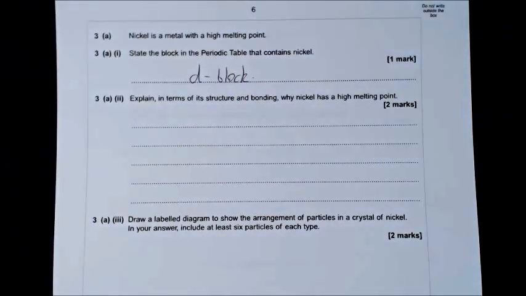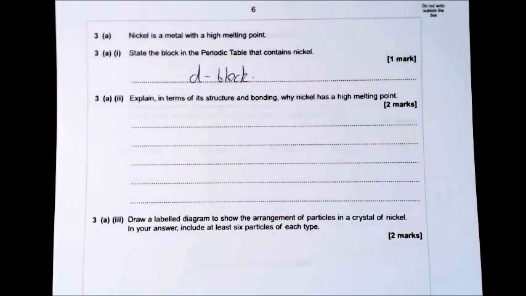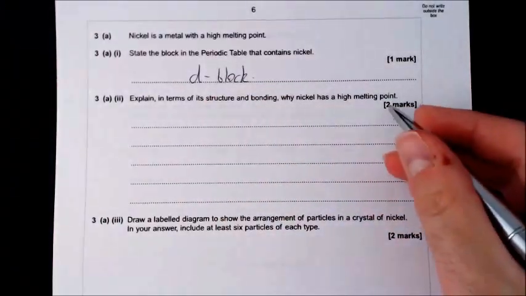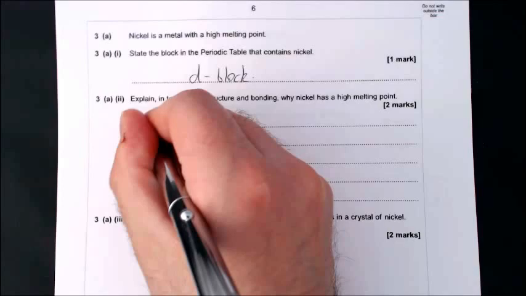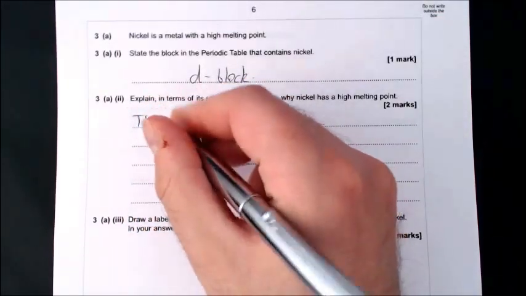Okay, right. And the next one, it says, explain in terms of structure and bonding why nickel has a high melting point. Now, nickel is a metal, so therefore it will have metallic bonding. And so you need to understand the structure of metallic bonding. And the first point, you can see there's 2 marks here that's available. So we need to first say that there are positive metal ions.